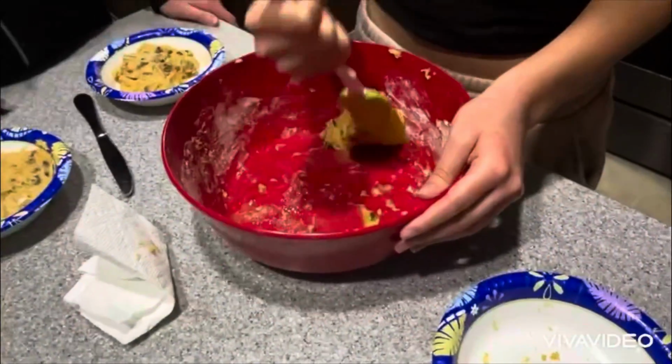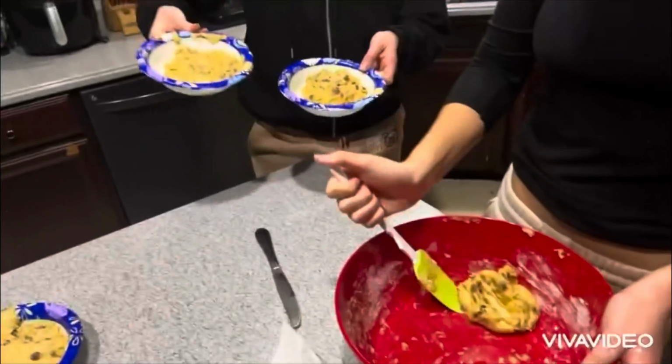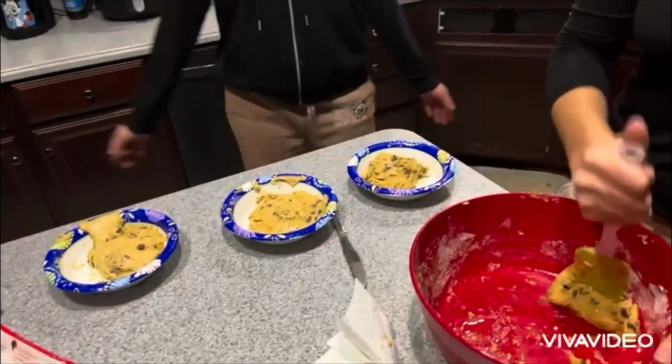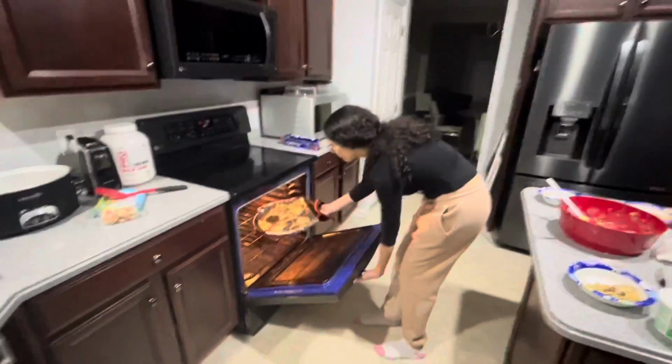Okay. She's gonna mix it, and then we're gonna put all five of them in the oven, and we'll tell you guys how it turns out.